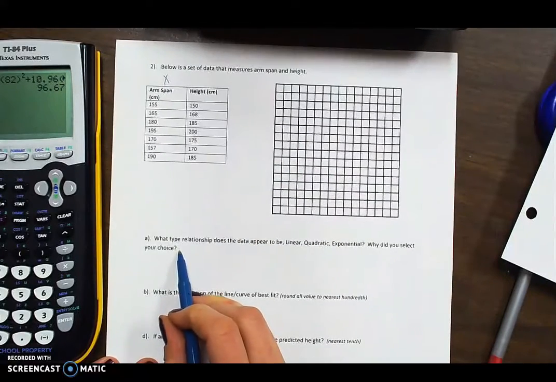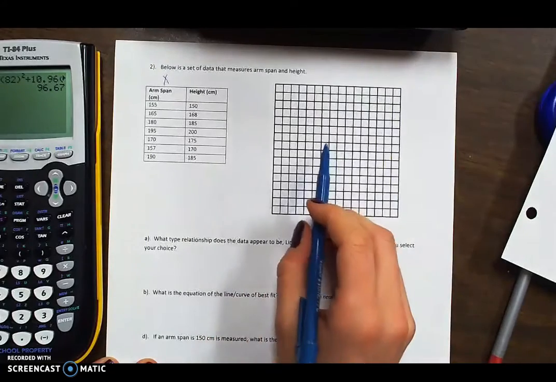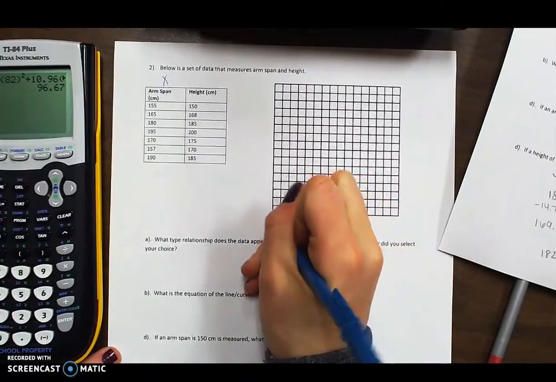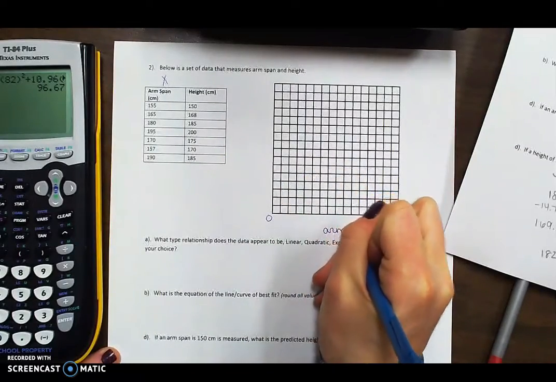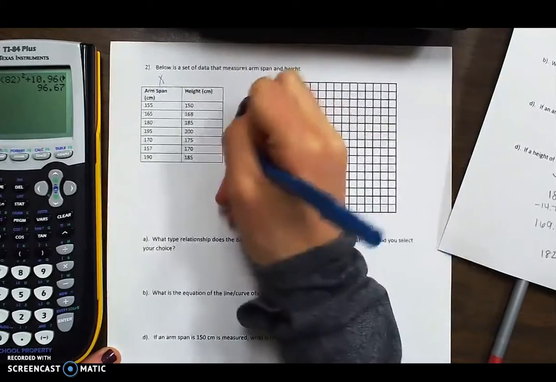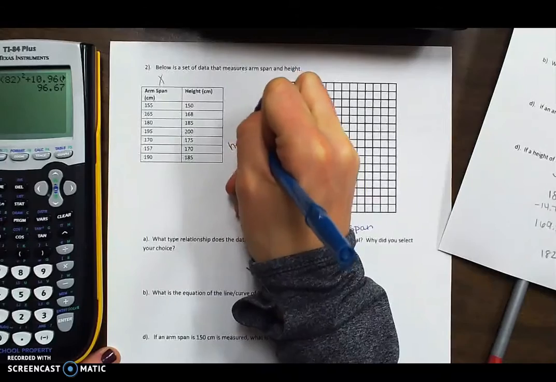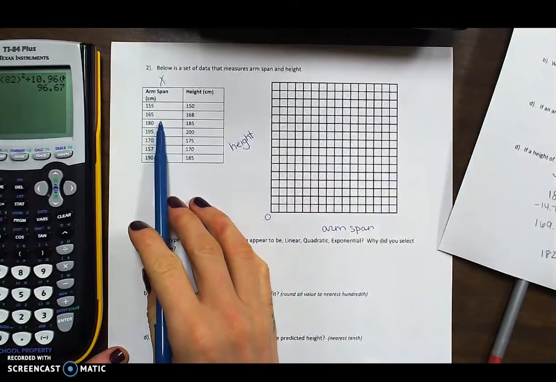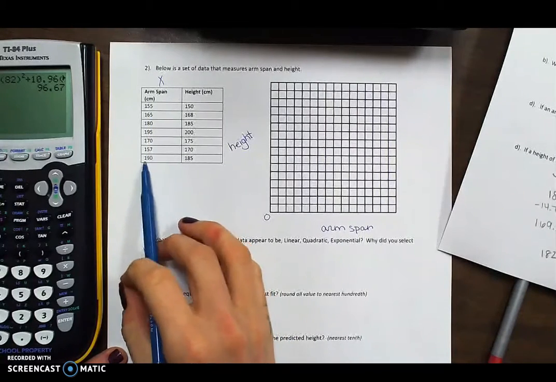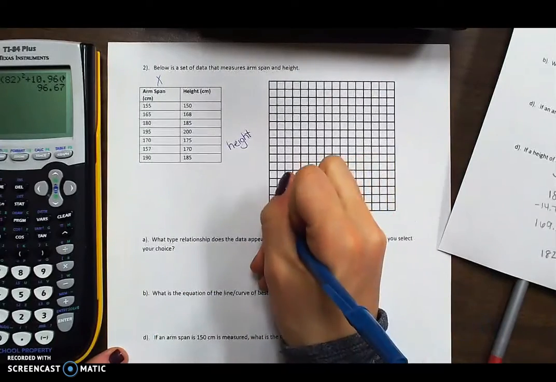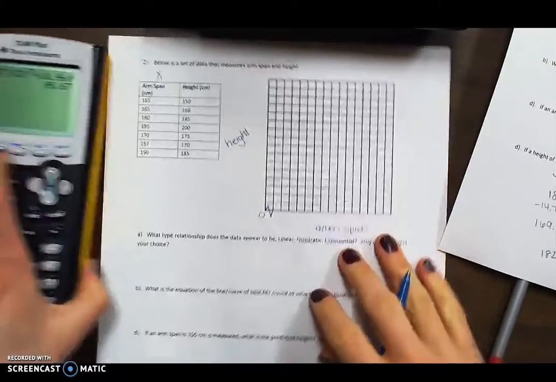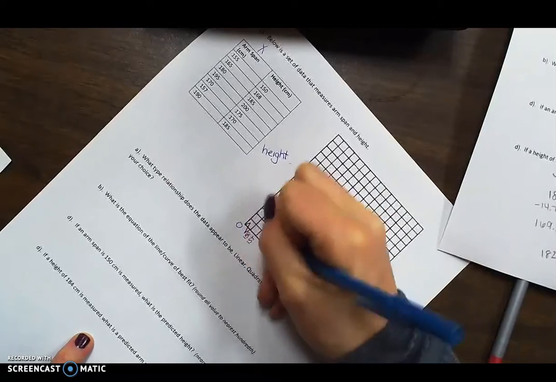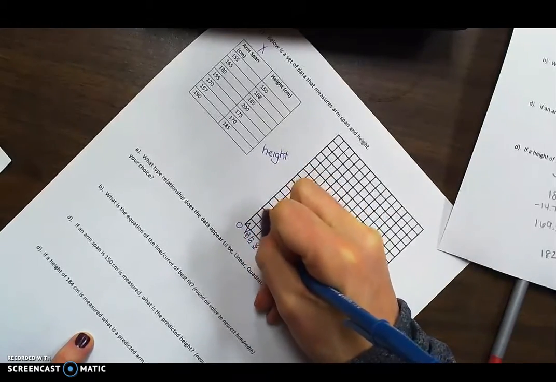So before I answer part A, what type of relationship does it appear to be? I'm going to graph this first, so that way I know for sure what it is. We have arm span for our X values and height for our Y values. Let's take a look at our X values first. We go from 155 as our lowest to 190 as our highest. So I'm going to put a break in here and start my values at 150 and count by fives: 160, 165.